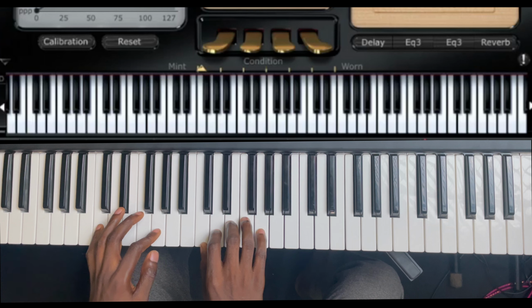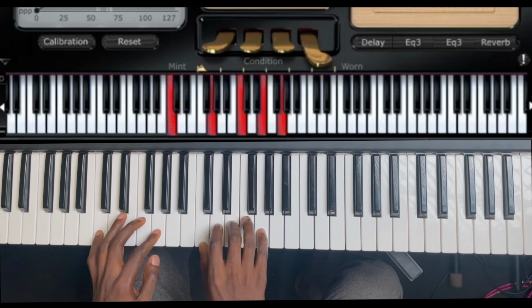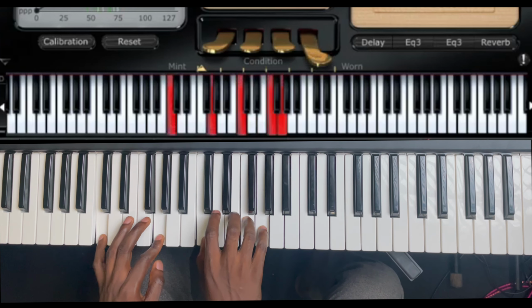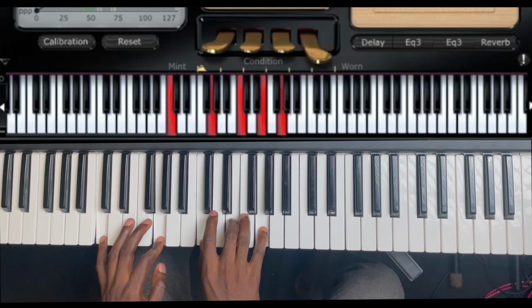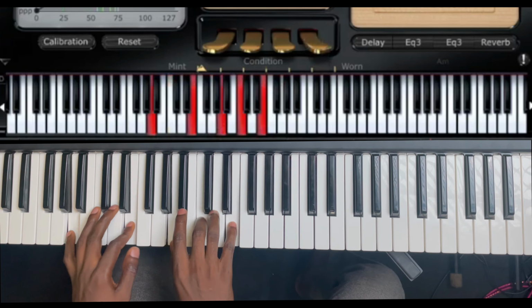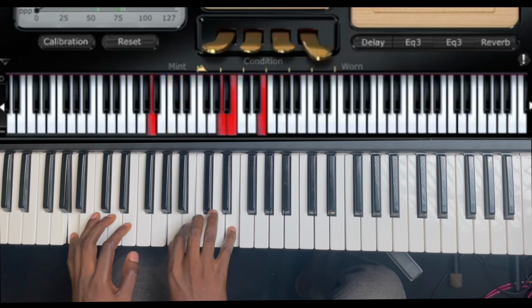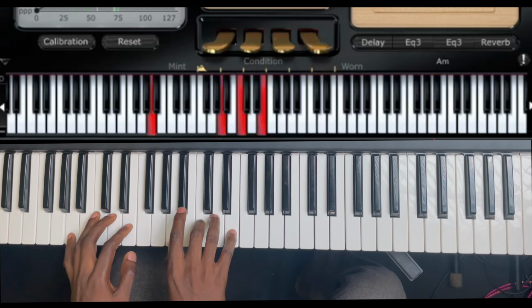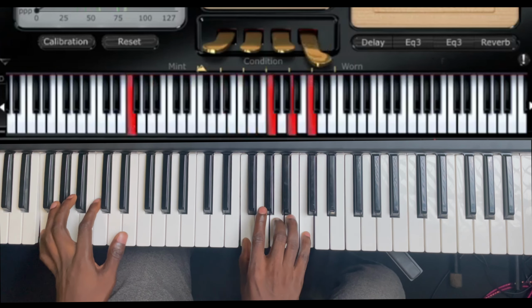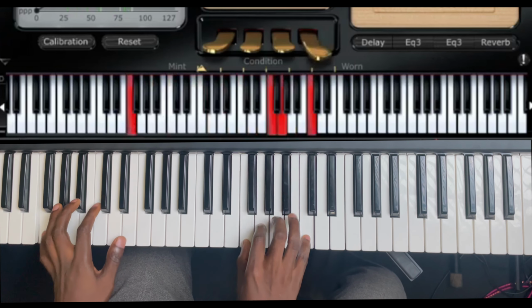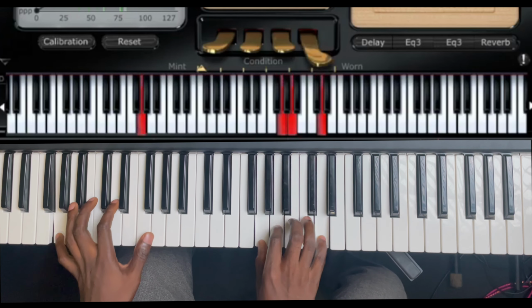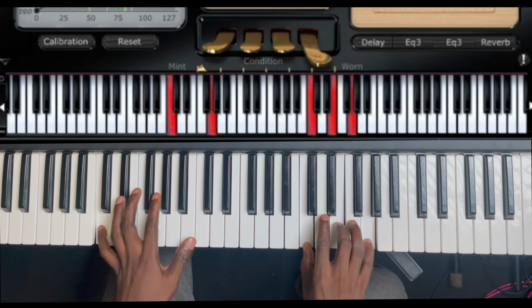So let's go. How great, sus 2, is our God, sus 4. Back to 1. Sing with me, how great, 6. We'll do the same thing. Sus 2, sus 4, back to our root. Oh, we'll sing, how great is our God.